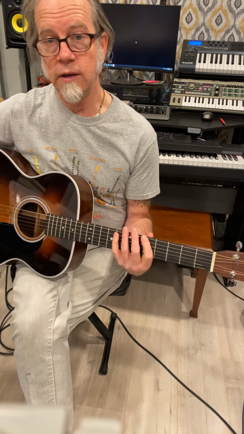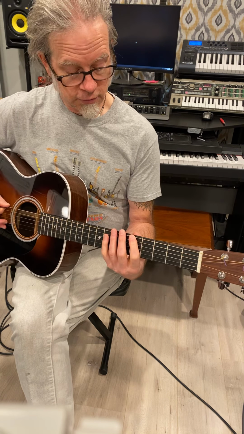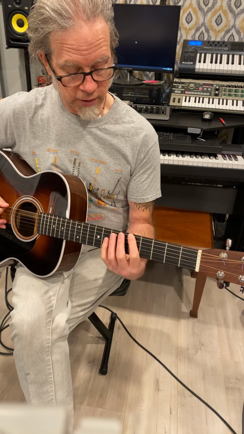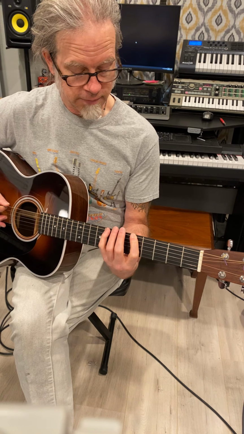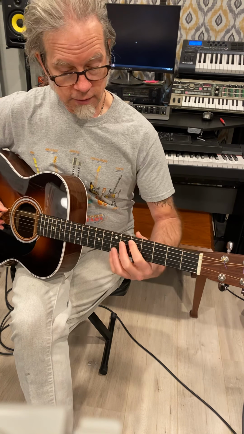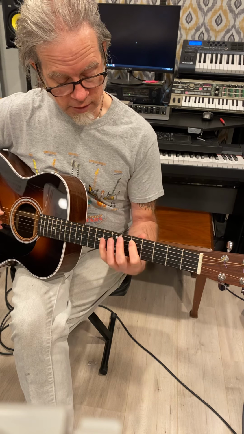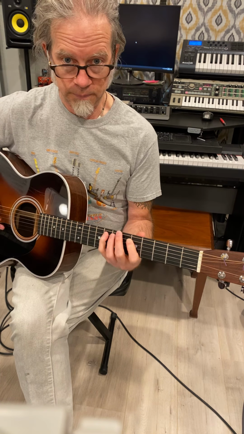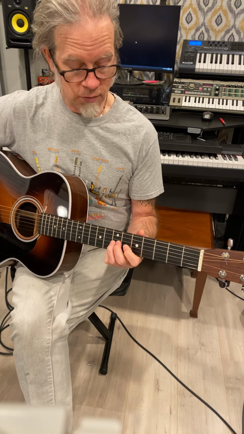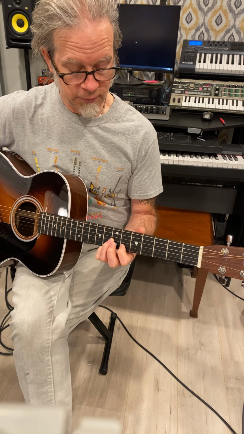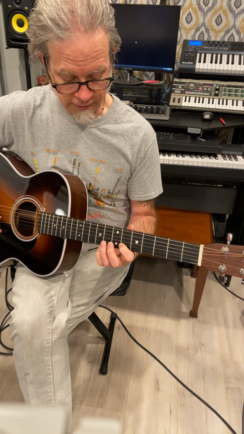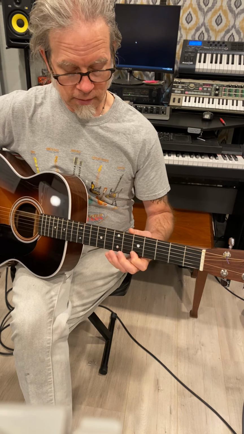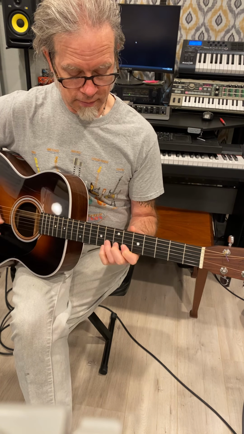Or we can simply change positions of the scale, so that instead of starting here on your A, you start here on your D and do the same scale. The only difference is when we get to this B string, we have to shift up a fret and then come back down.